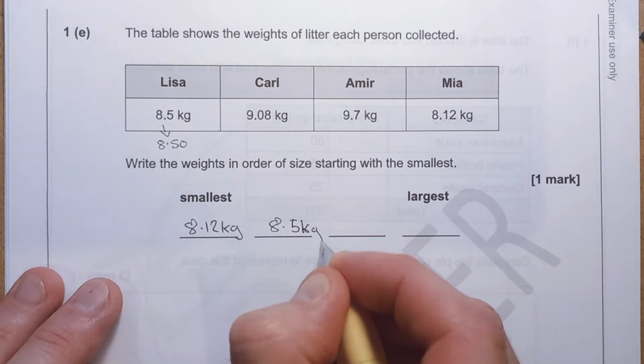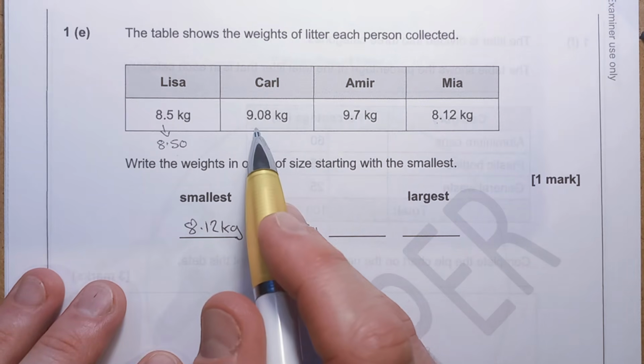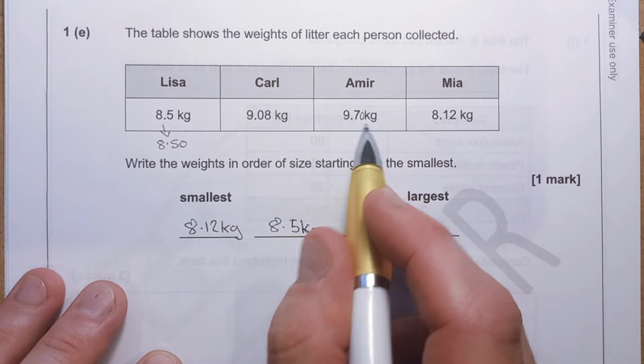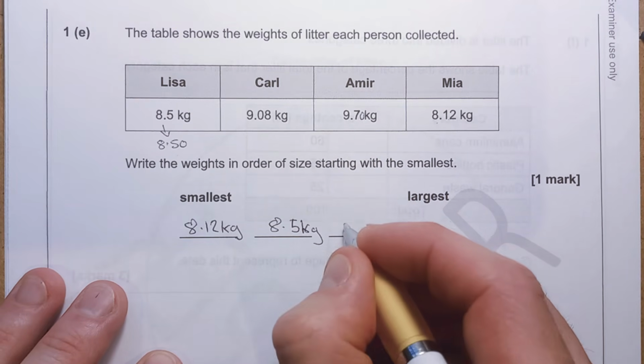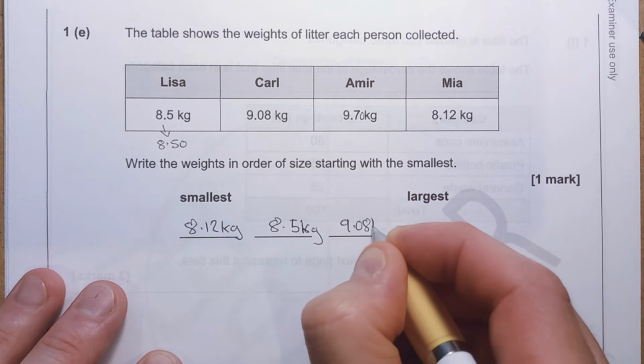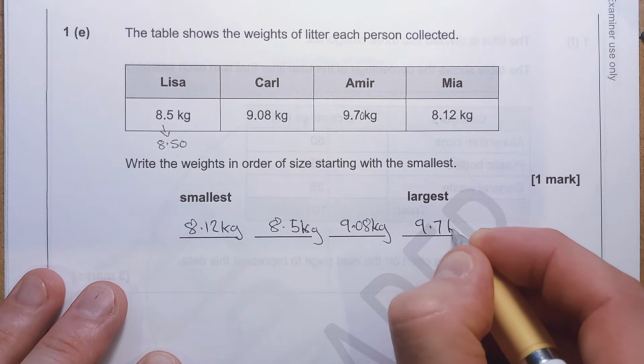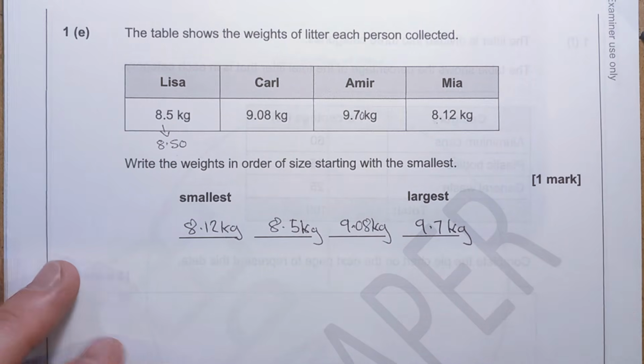Then 8.5 kilograms. So between these two, well, we've got 9.08. Or again, if you think of that as 9.70, you can see that one's bigger. So 9.08 kilograms. And finally, the 9.7 kilograms.